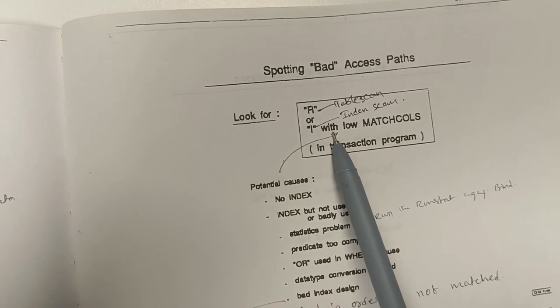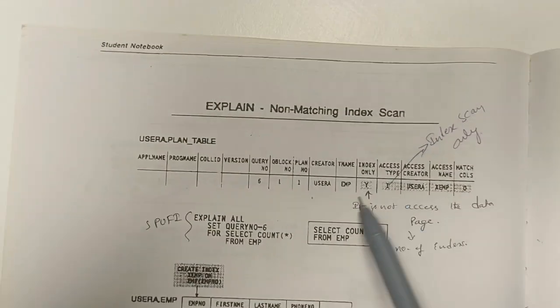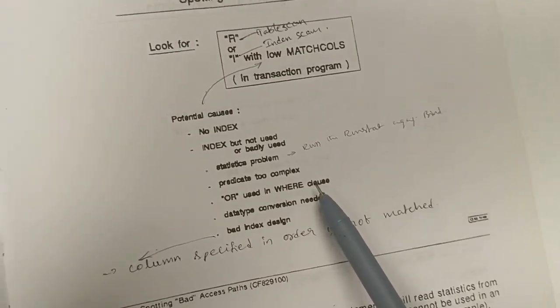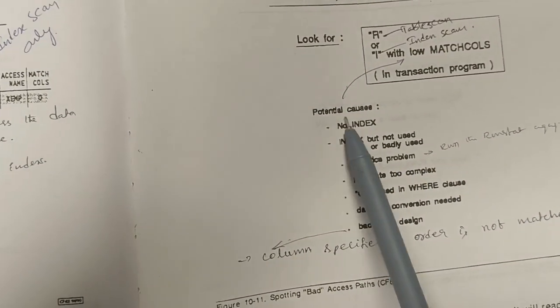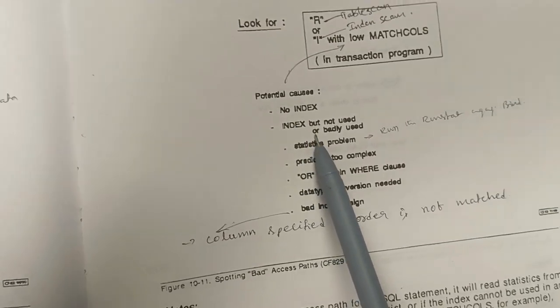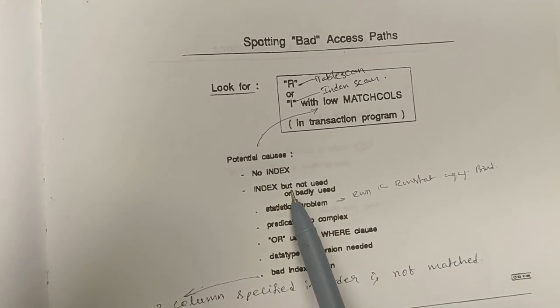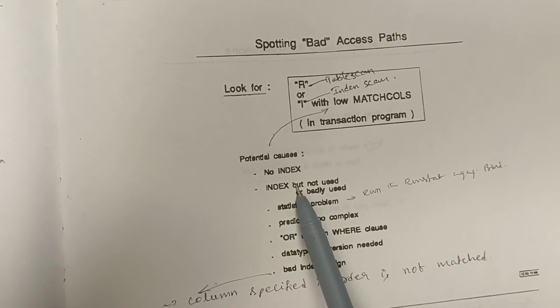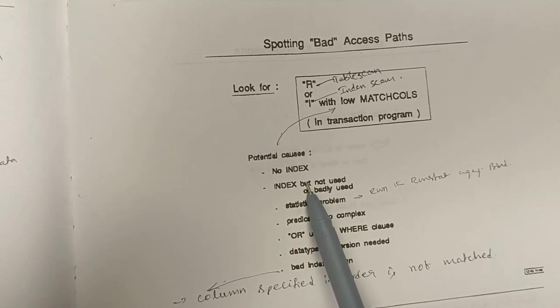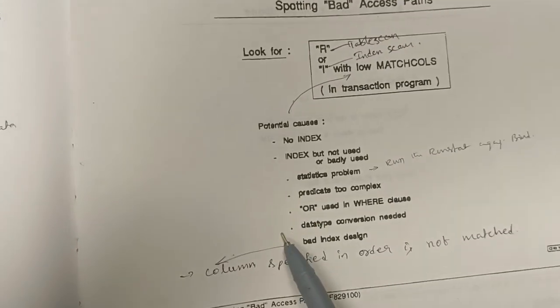We should use I with a high match column, meaning 1 here, that contains only the matching index scan. Otherwise, it does not improve the performance, it decreases the performance. That is a bad access path methodology.